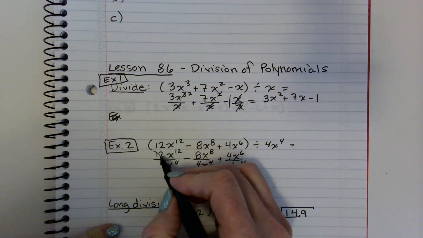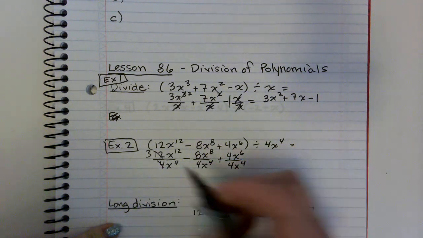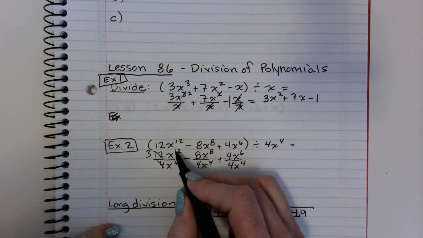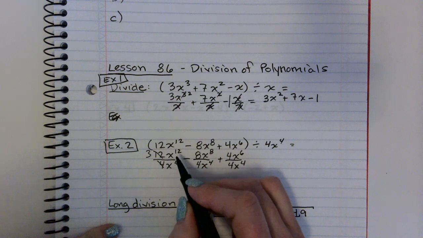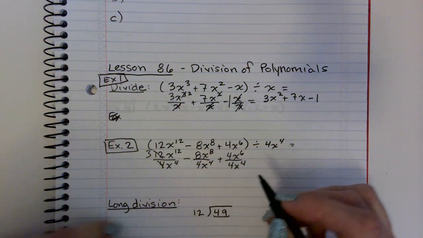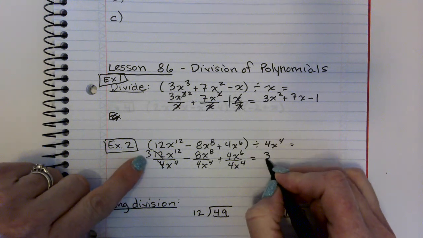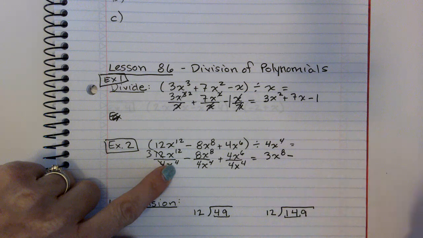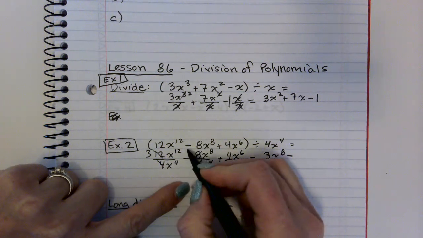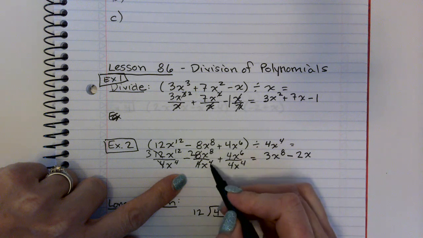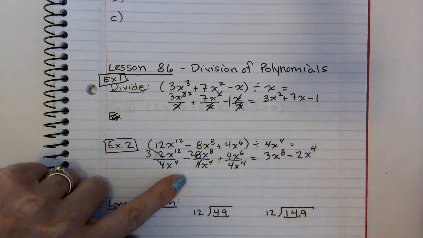12 over 4 is a 3 on top. x to the 12th over x to the 4th. Remember how we do this is you subtract the exponents. So 12 minus 4 is an 8. So this turns out to be 3 and then x to the 8th because it's 12 minus 4, 8. Then 8 over 4 cancels and gives you a 2. So that's minus 2x to the 8 minus 4, which is the 4th power.